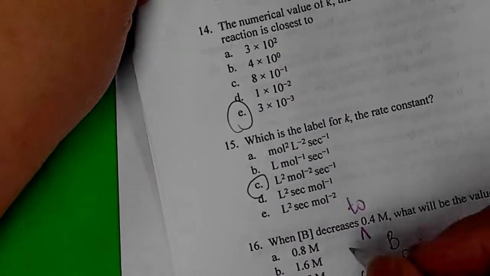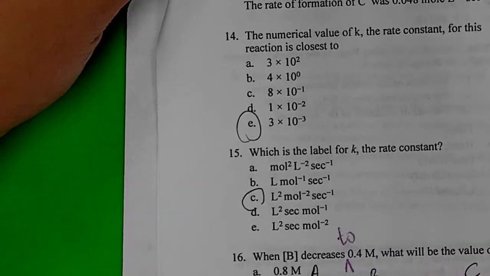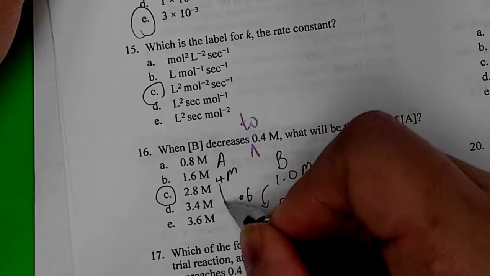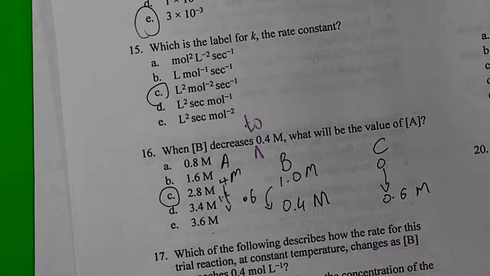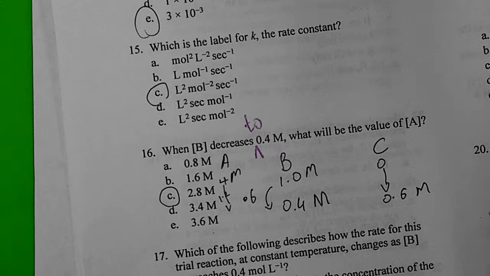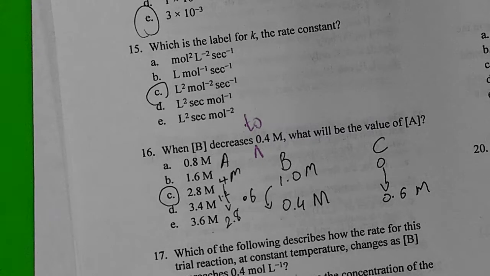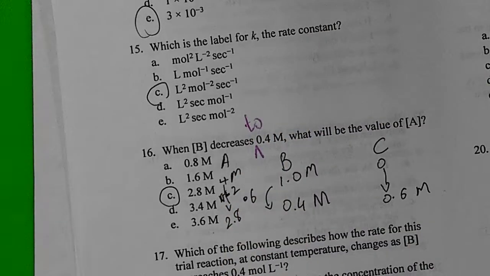And if you look at A, its concentration goes by 2. A starts from 4 moles. It's going to lose 0.6 times 2, so it's going to be losing 1.2. So therefore, wait, is it 1.2? Yeah, 2.8. Okay, let me rewrite it down here for this question.